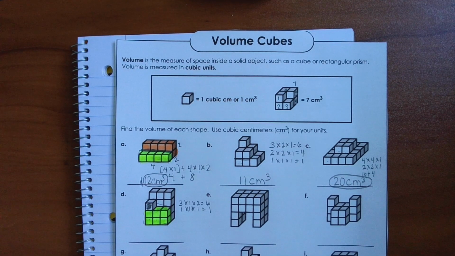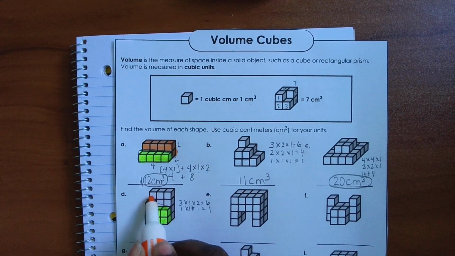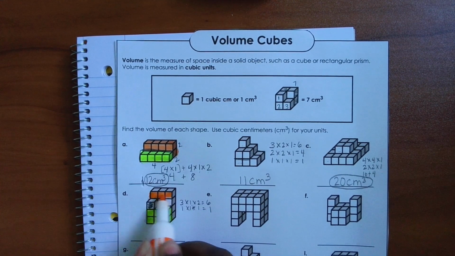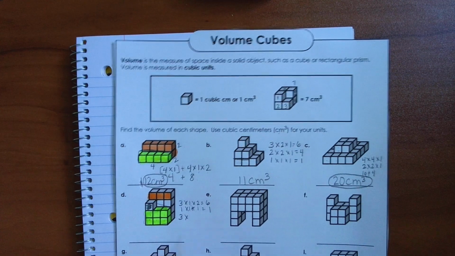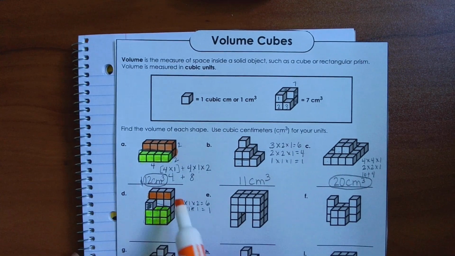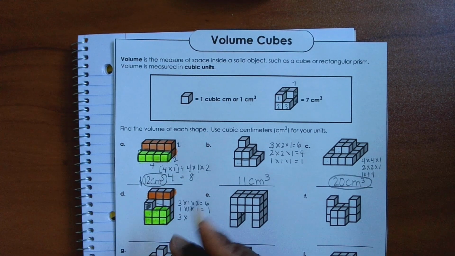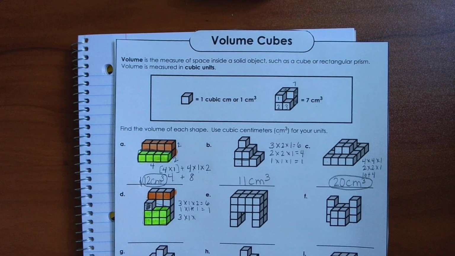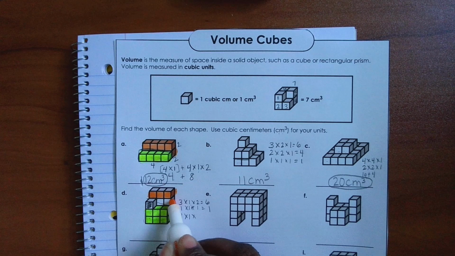The back, I'm going to color it orange so you can see it. You can see that I have 3 going across, right? So that's my length. So I have 3 times, how many go into the back? Just 1 going to the back. That's the width. And the height is 1, 2, 3, 4.